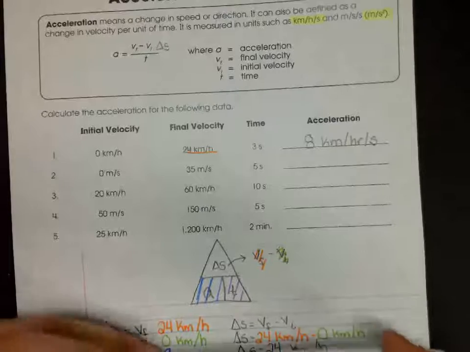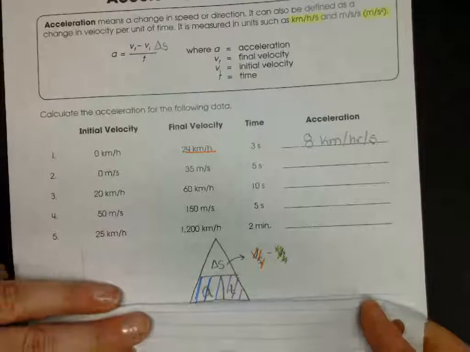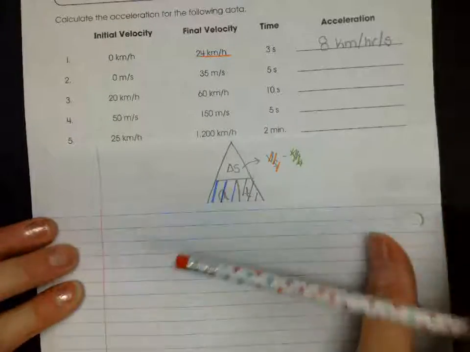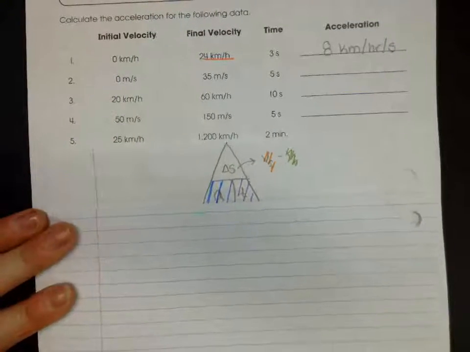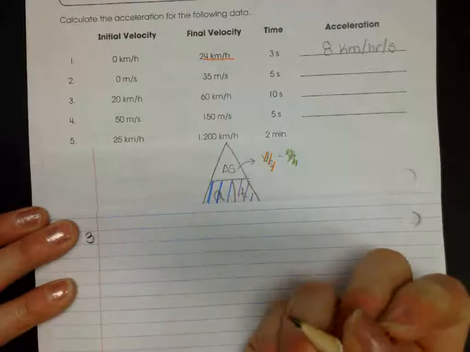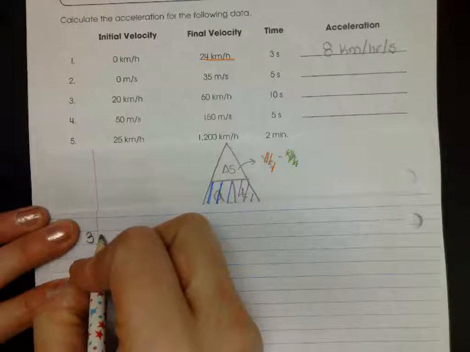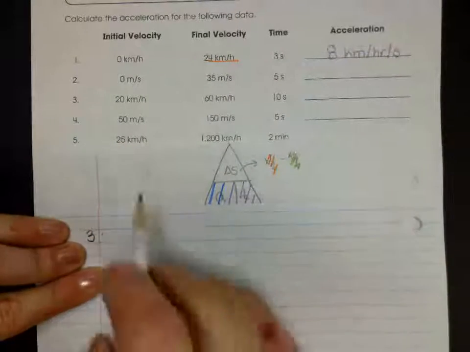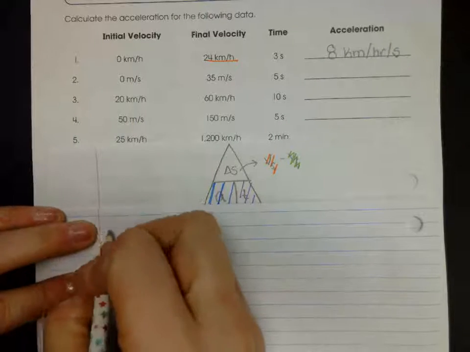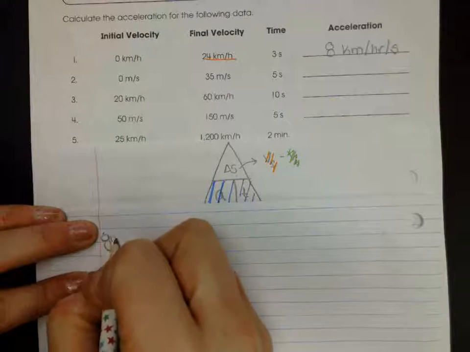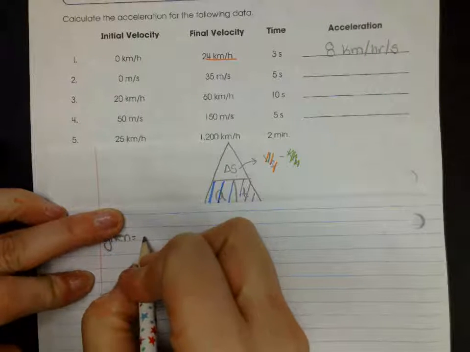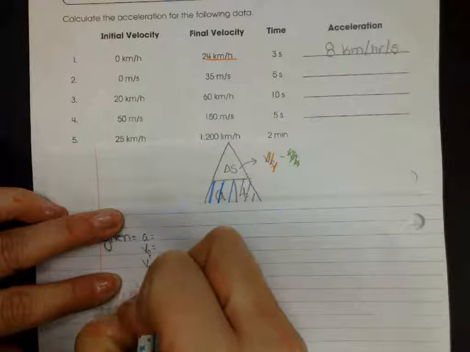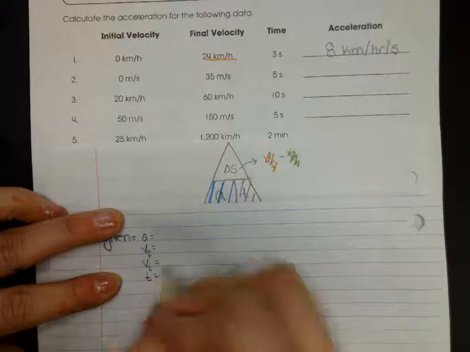All right, let's work number 3. Number 3 says that we have 20 kilometers per hour as our initial velocity. So I'm going to put my givens down first. So I'm looking for acceleration, velocity final, velocity initial, and time.